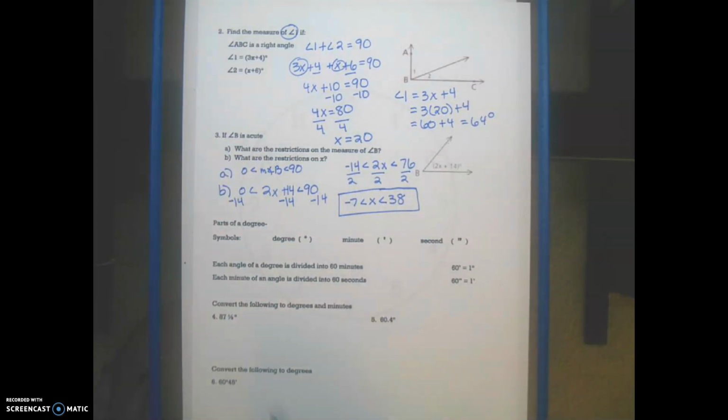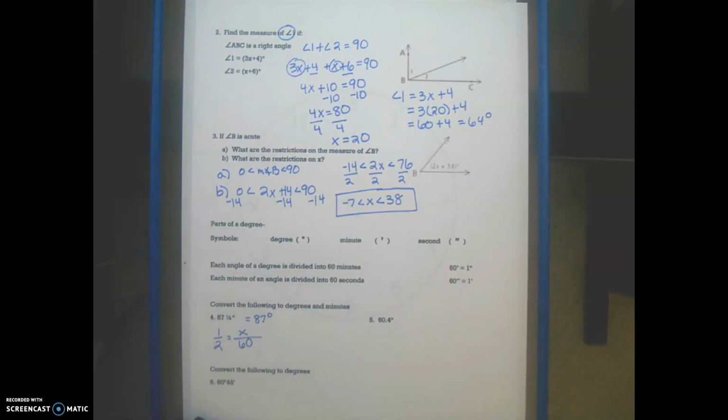So let's practice by converting these degrees into minutes. So 87.5 degrees. So this 87 is going to stay in degrees, but I need to convert this half of a degree into minutes. So I know I have half of a degree, and that is equal to some amount of minutes. And I know that I have 60 minutes in a degree.